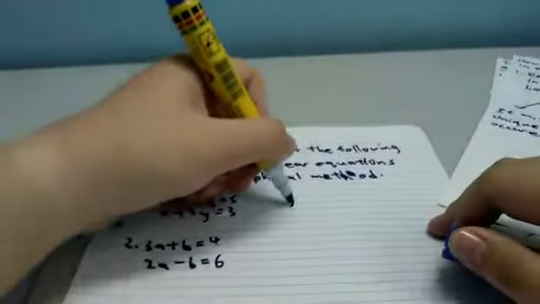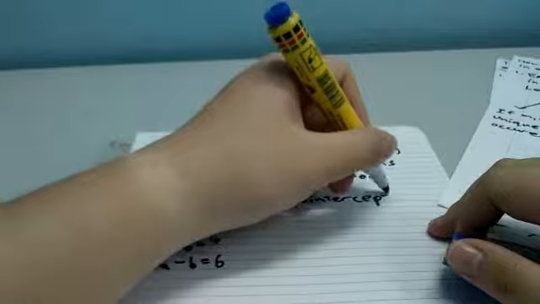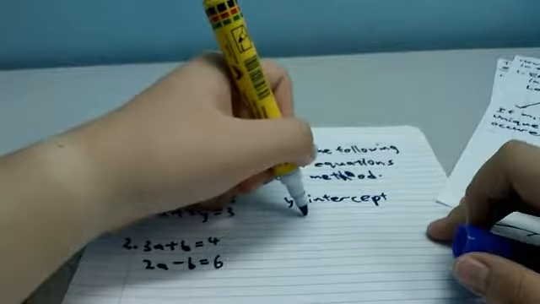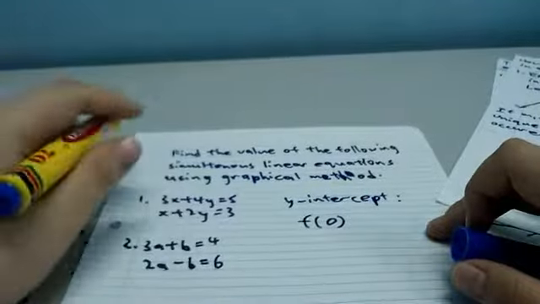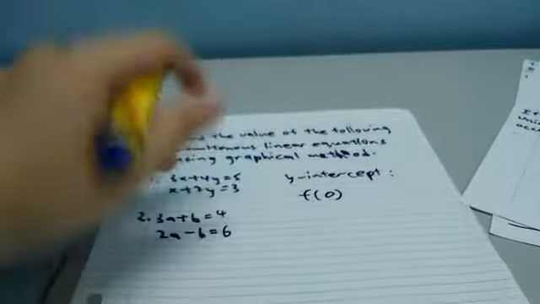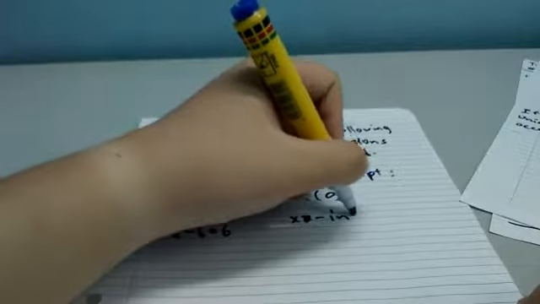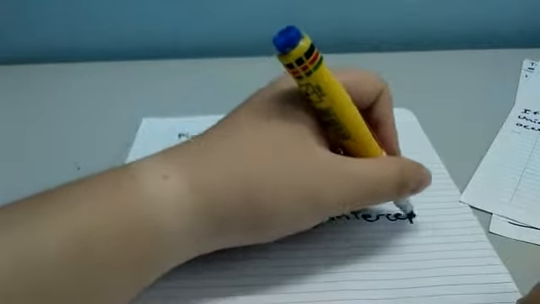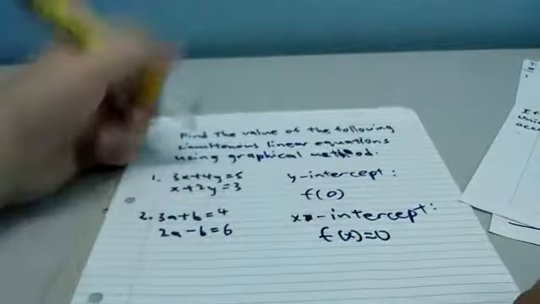Now, for the y-intercept, you must substitute x equal to 0, and for the x-intercept, you have to let f(x) equal to 0.